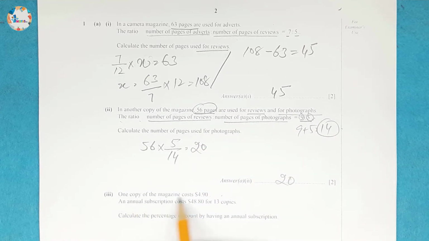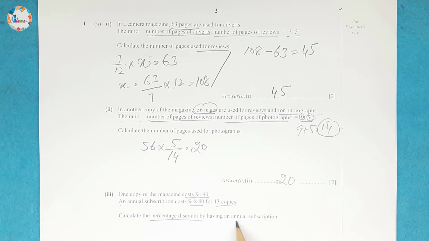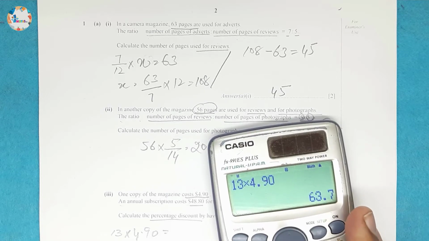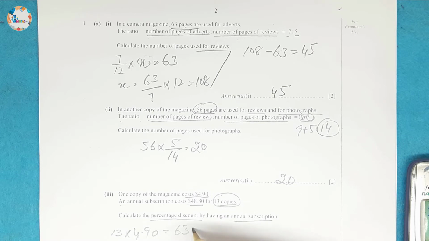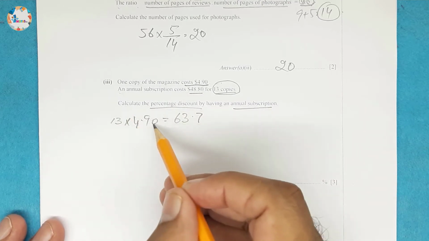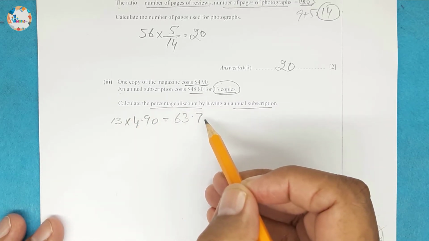Part 3. One copy of the magazine costs 4.90. An annual subscription costs 48.80 for 13 copies. So we can calculate the percentage discount by having an annual subscription. First of all, we'll check the cost of 13 copies. So 13 copies will cost 13 times 4.90, which will result in 63.7.